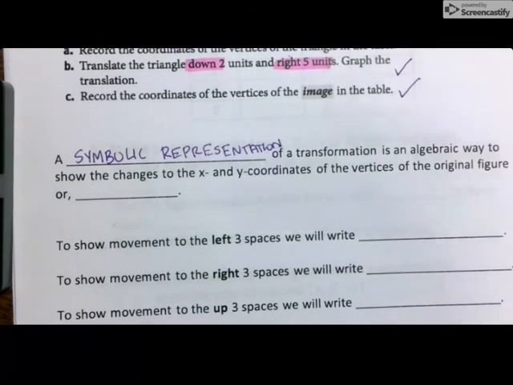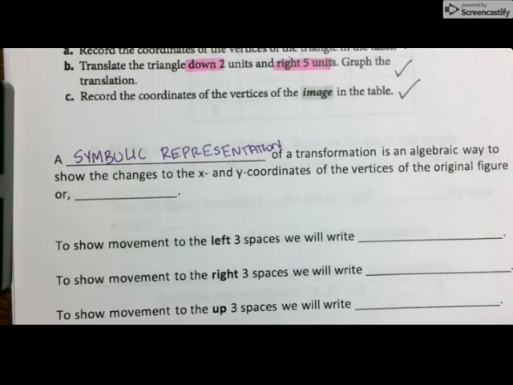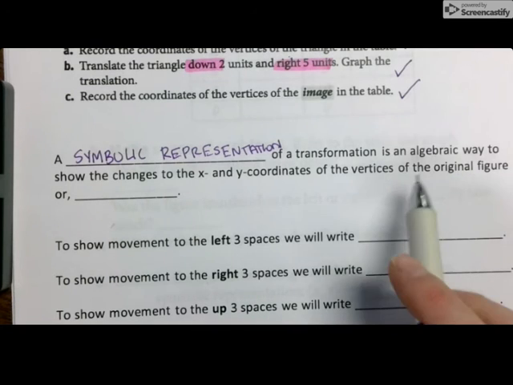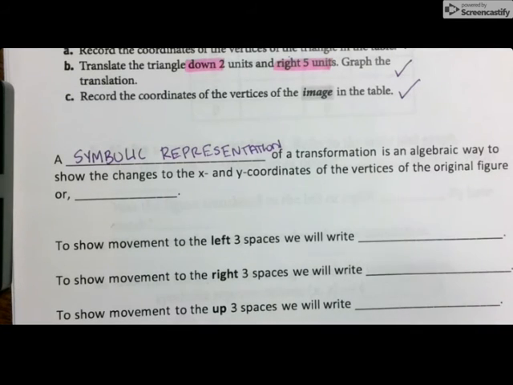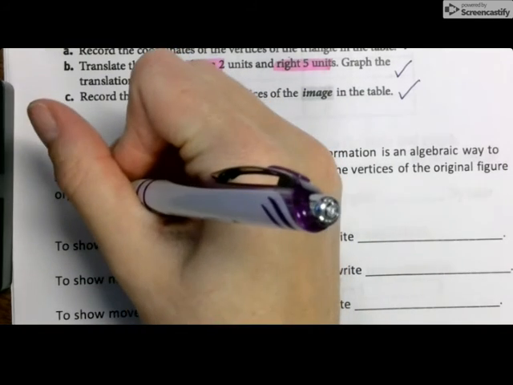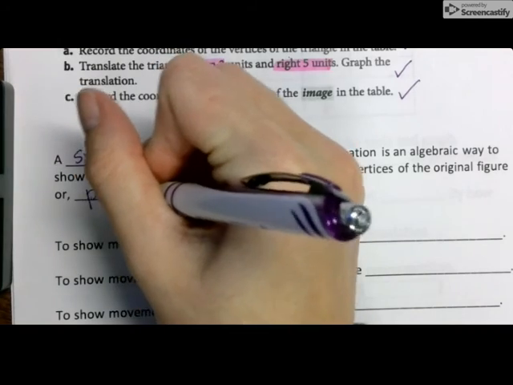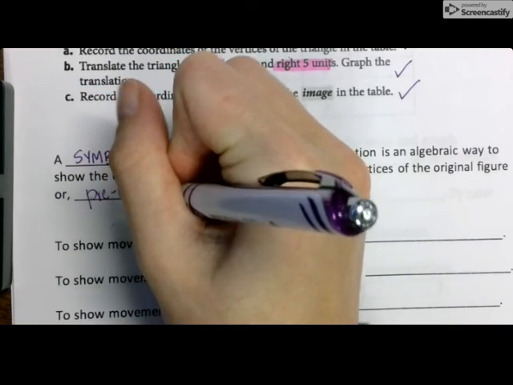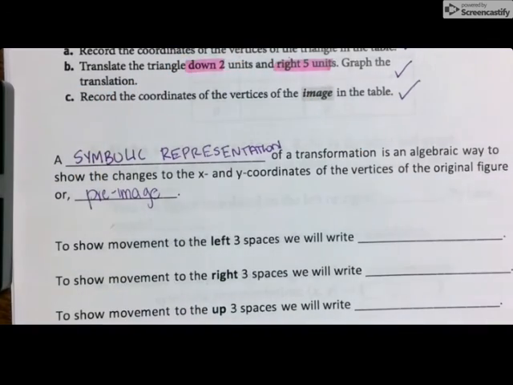which literally just means they're going to use math symbols, okay, is an algebraic way, so math symbols, right, to show the changes of the x and y coordinates of the vertices of the original figure or the pre-image. So the thing that starts us off, whatever the picture is at first, that's called the pre-image.